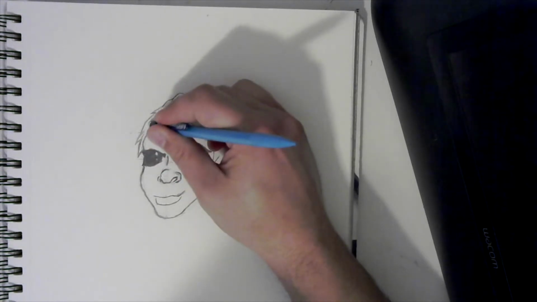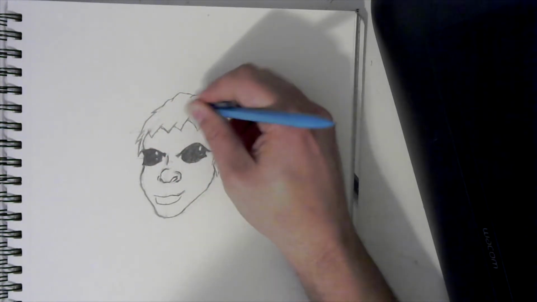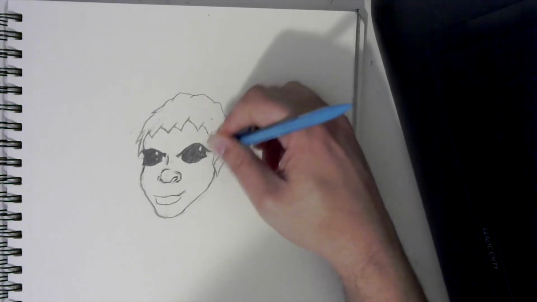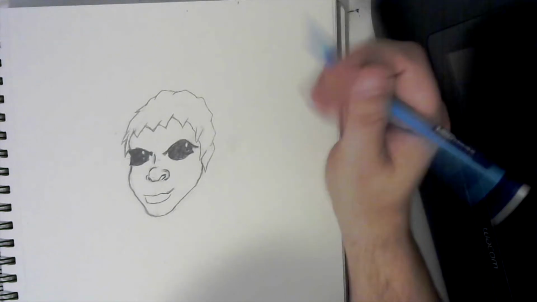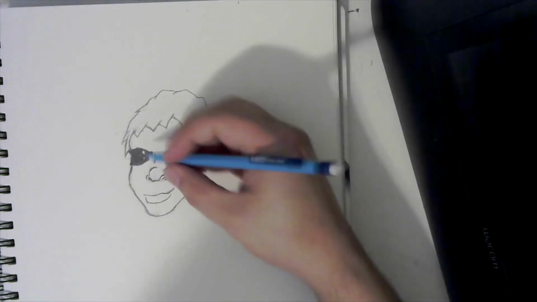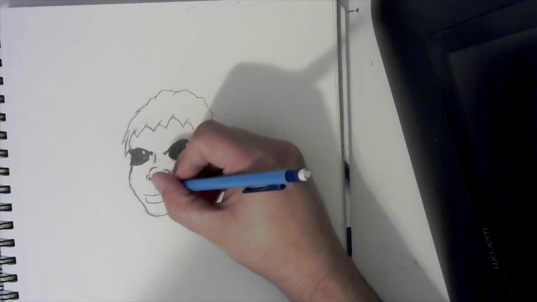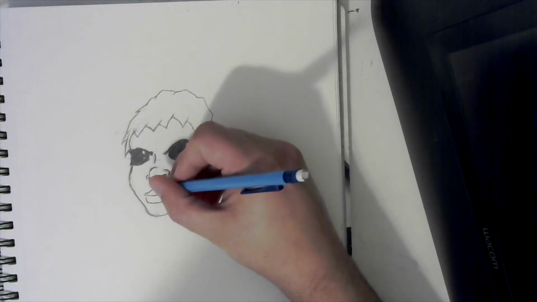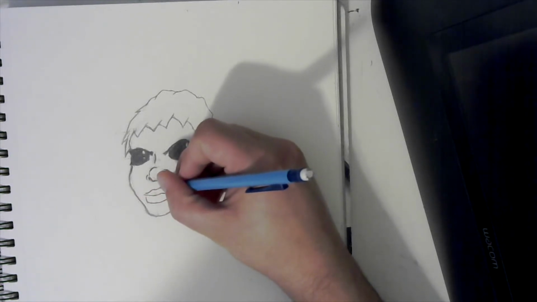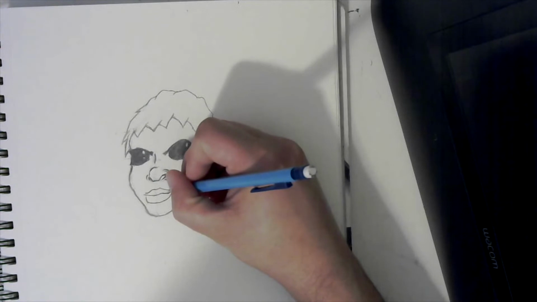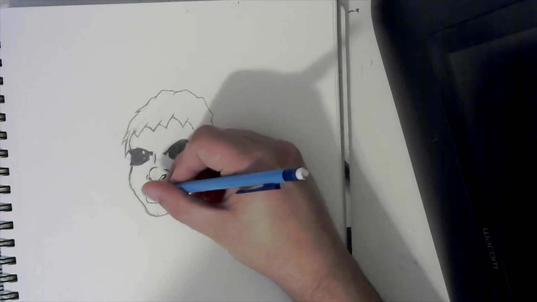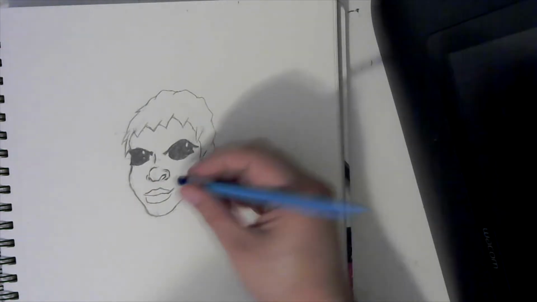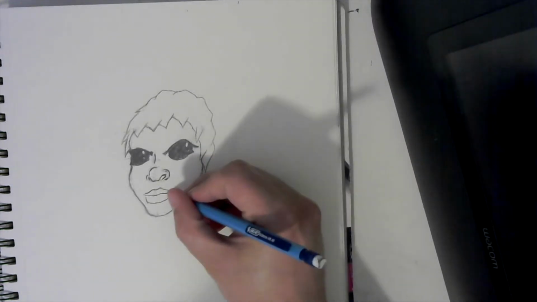Okay, so now that we have that hair established in there, like that, I want to come back down here and give her an upper lip. Okay, and adjust this mouth a little bit.